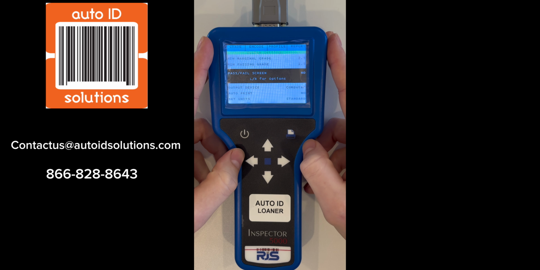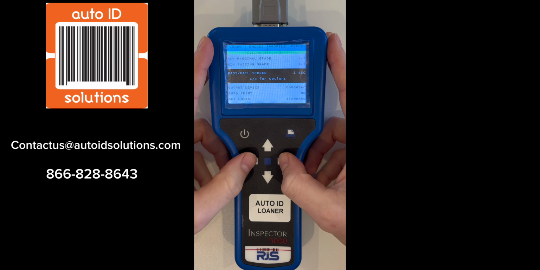Just below this section, you can select to see a pass/fail screen appear for 1 to 5 seconds directly after verifying a code. This can be a quick, easy check for your users, showing red for fail and green for pass.